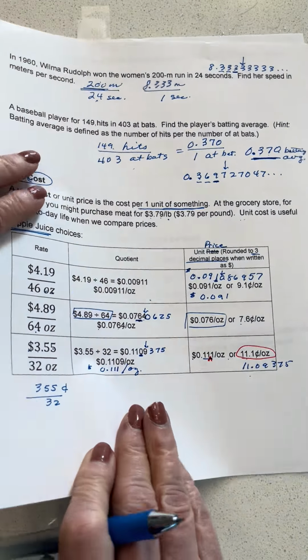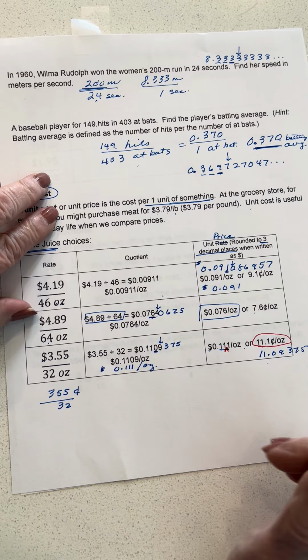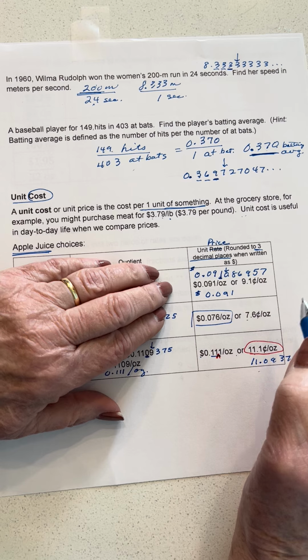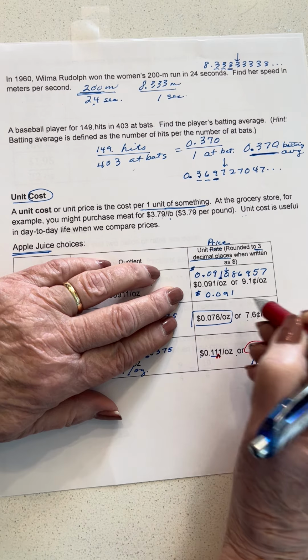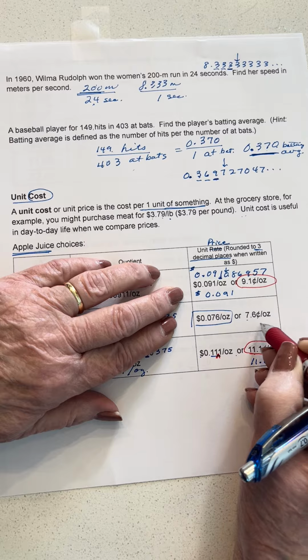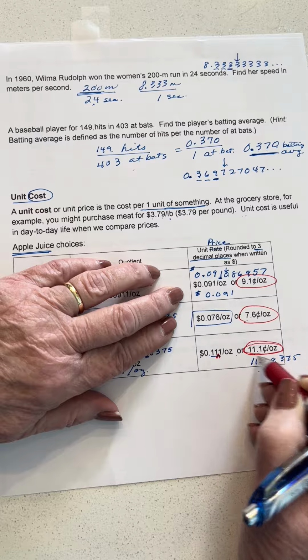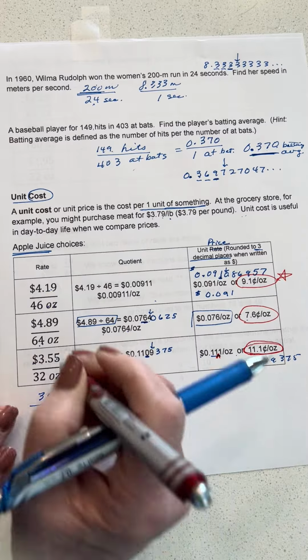If we look at that again, which is the best buy? Which is the cheapest per ounce? We're looking at a little more than 9, more than 7, or more than 11. This would be the best buy.